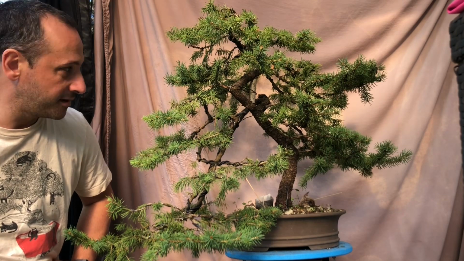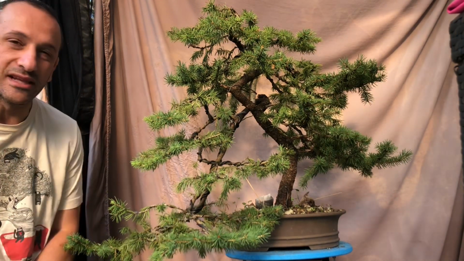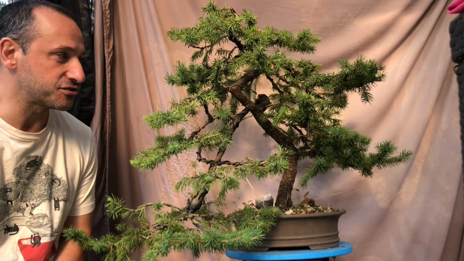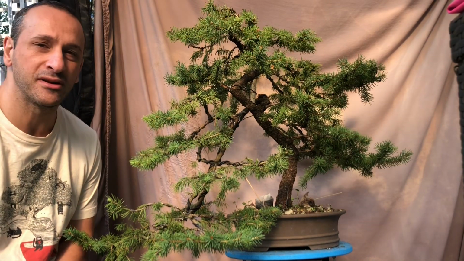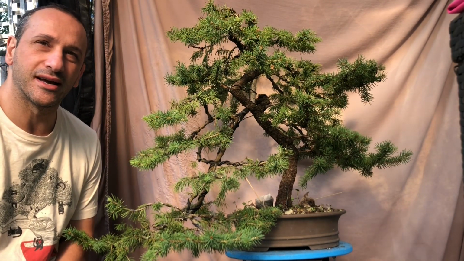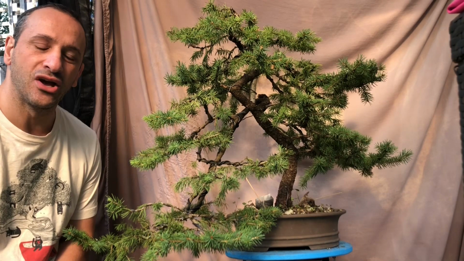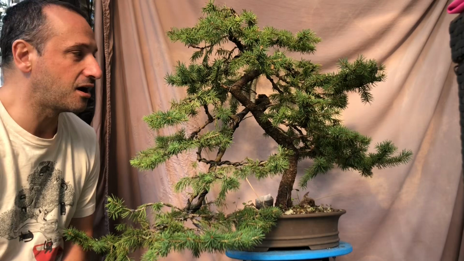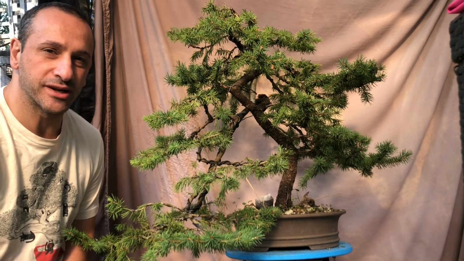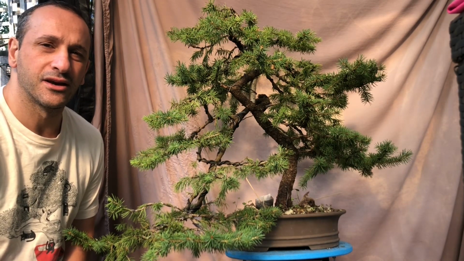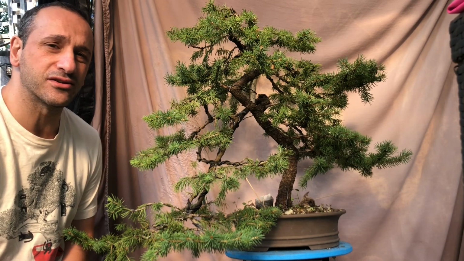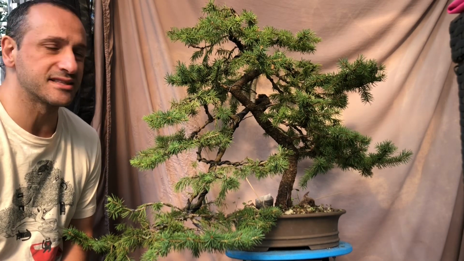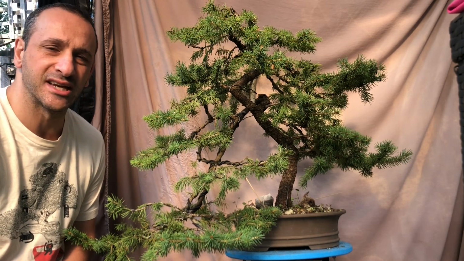Now, it's been causing me some dilemma, this tree. The reason I'm showing this tree is I want to show you what can happen when you're undecided about what to do with a tree, or you're trying to think too much about a tree. This tree's been such an old tree, and all the branches have grown very long and healthy, and on a spruce it's hard to get such extensive growth, or lots of branching. It takes a long time.